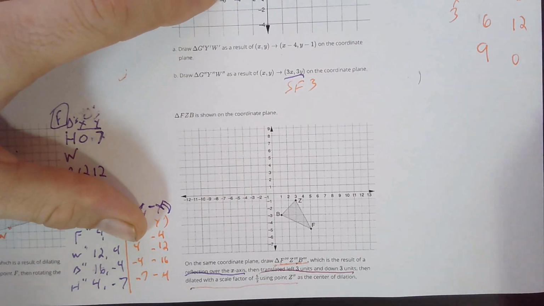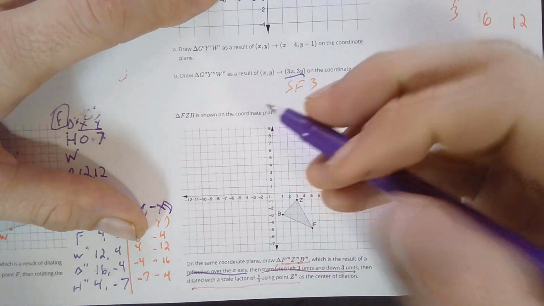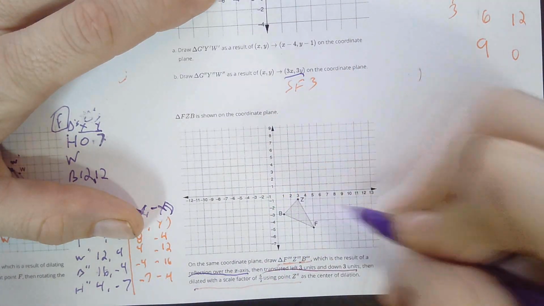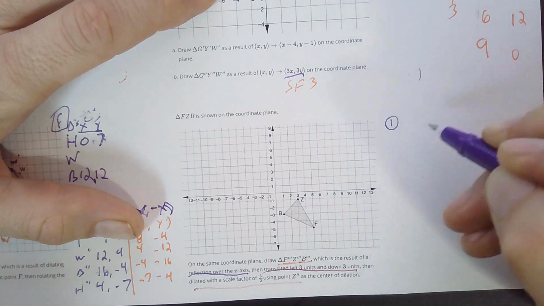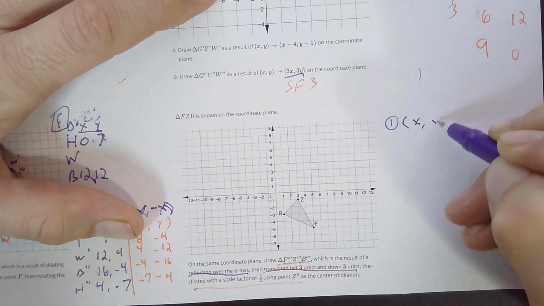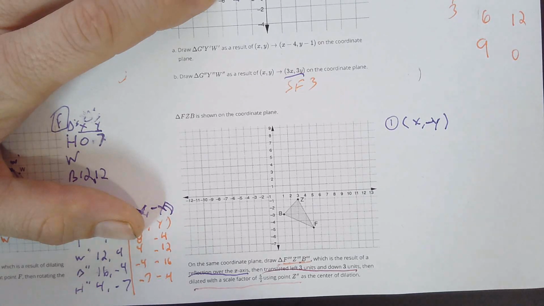All right, so the first one is a reflection. Reflections are easy. It's going to be a reflection across the x-axis. The first coordinate comparison is going to be x comma y. Reflection across the x-axis, so the y's change sign, right?